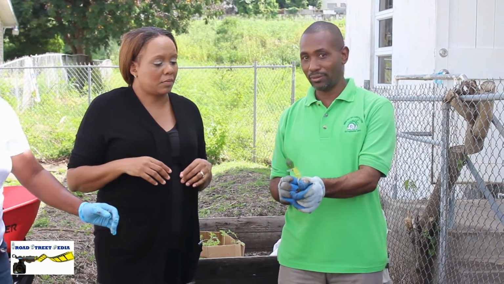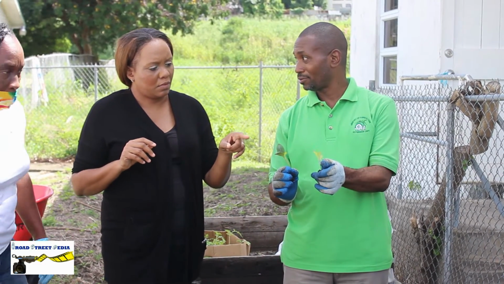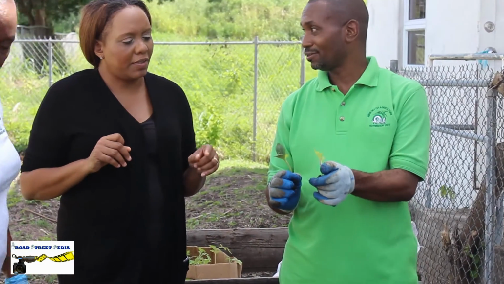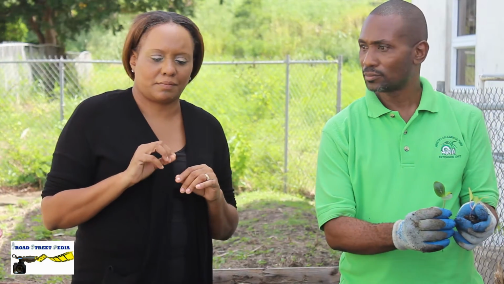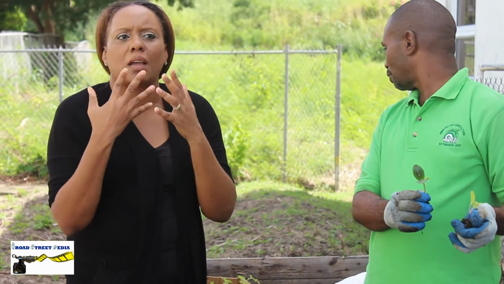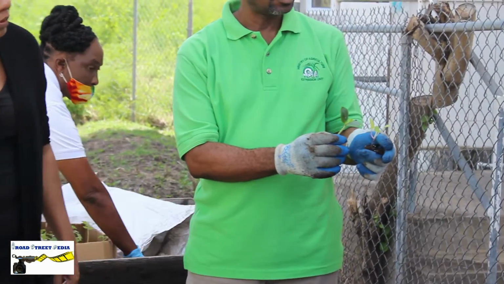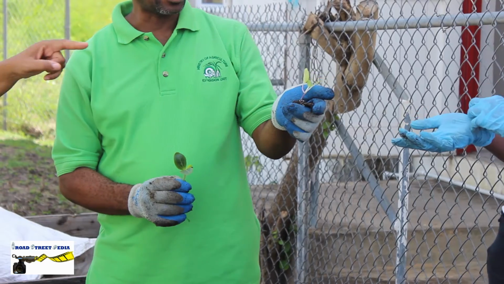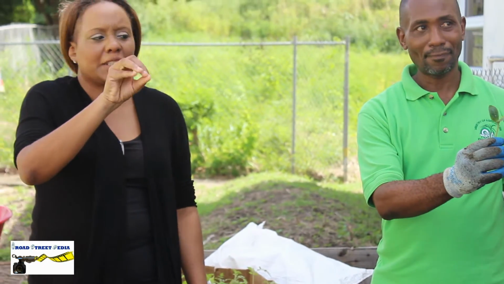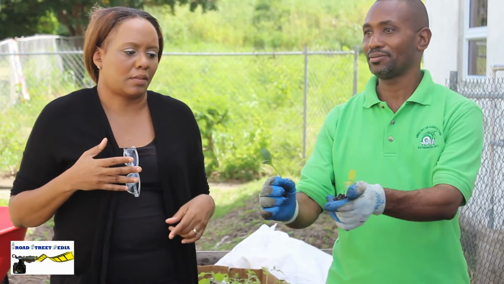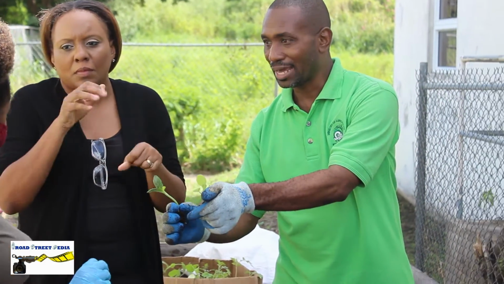And this one is pale yellow or pale green compared to this one. This one is lacking nitrogen. This one turns up the color. This one is good. This one is lacking nitrogen.